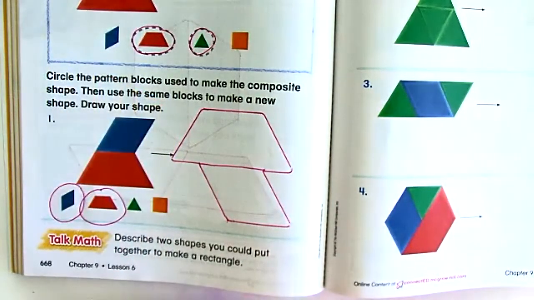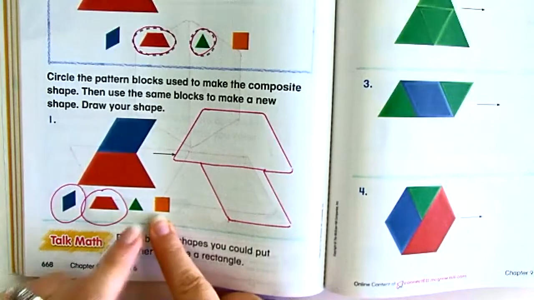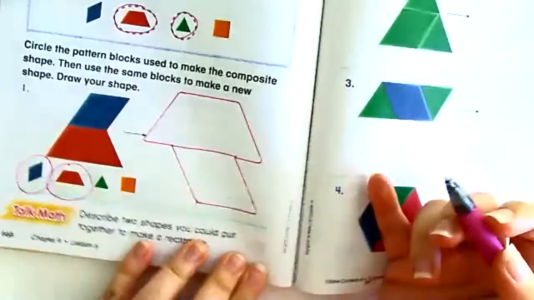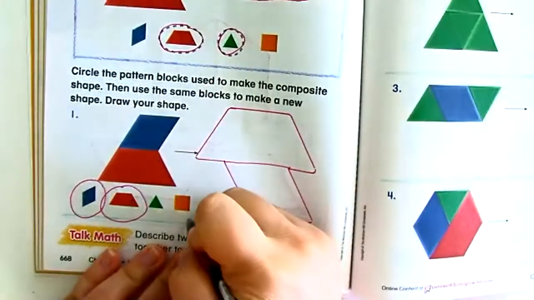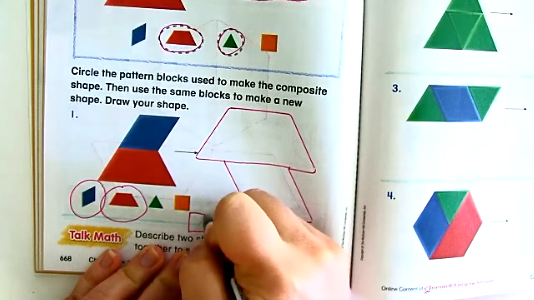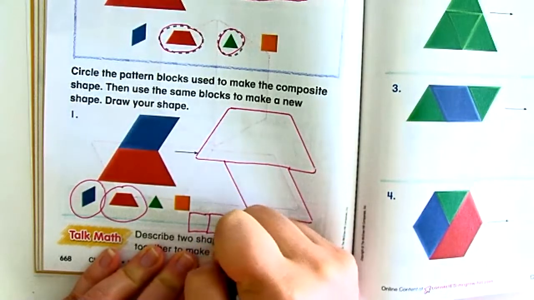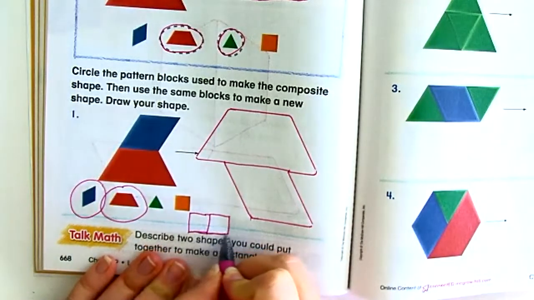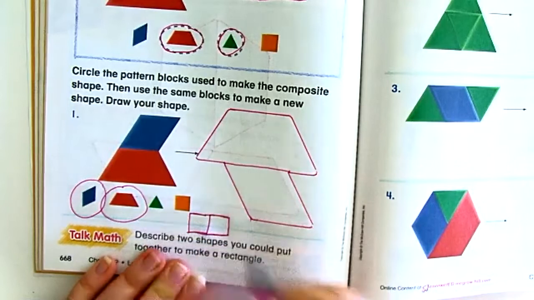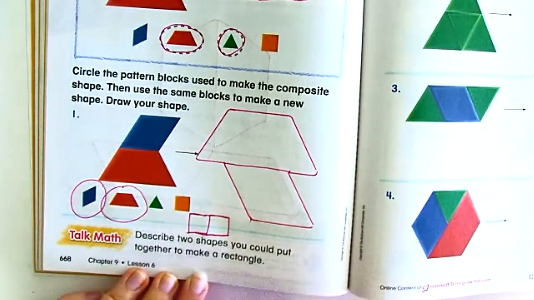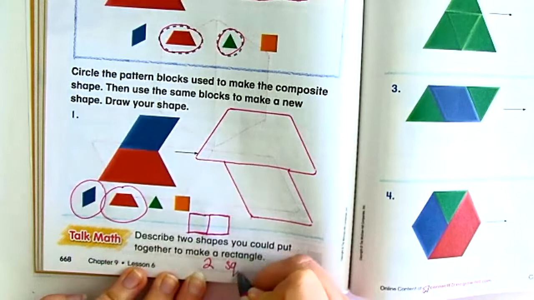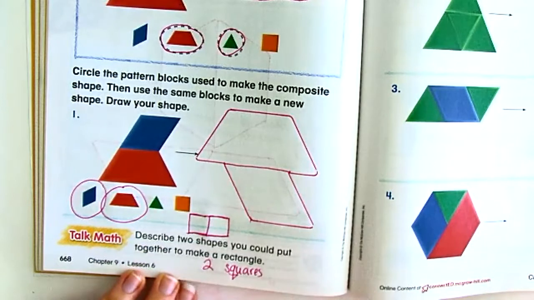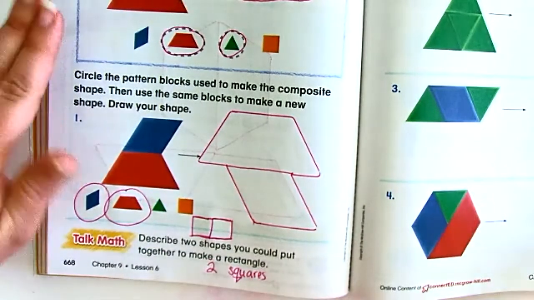So it looks like if I were to go off of the shapes we have here for us already, if I were to put two squares together, I could make a rectangle, as so. So here's one square. And if I were to put another square right next to it, that looks like a rectangle. If my lines are lined up, I end up with a rectangle. So two shapes to make a rectangle, I would put two squares. I hope that's a conversation you have. Okay, so let's move on.